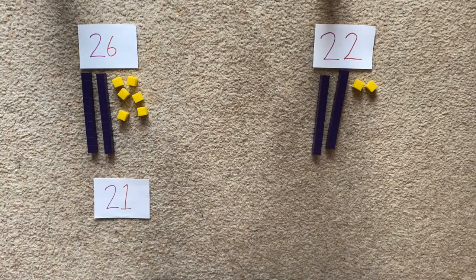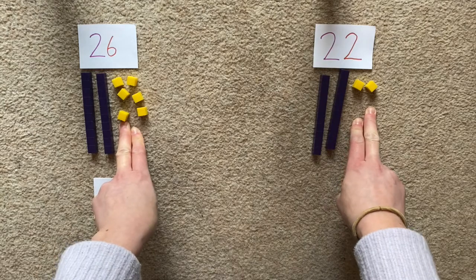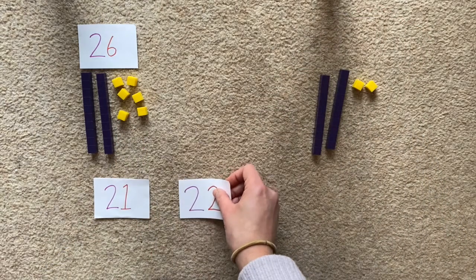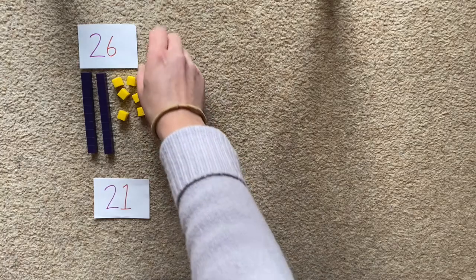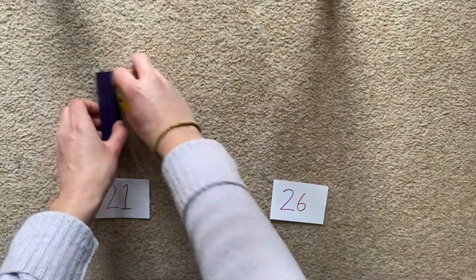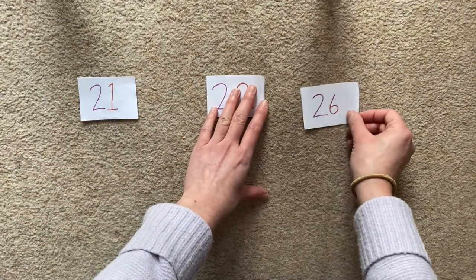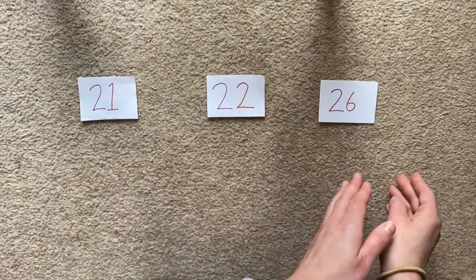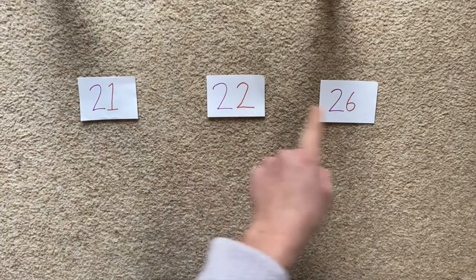What's the next number? What number is bigger than 21, but we don't want the biggest number? This has 6 1s. This has 2 1s. So it's 22. So you put 22 there and put the Deans aside. Finally, our biggest number is 26. So we have just put our numbers in order from least to greatest, from the smallest number to the biggest number. 21, 22, 26.